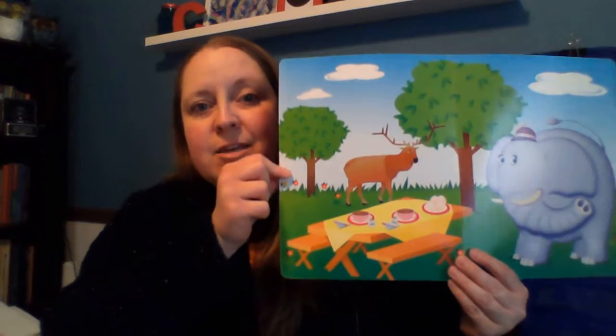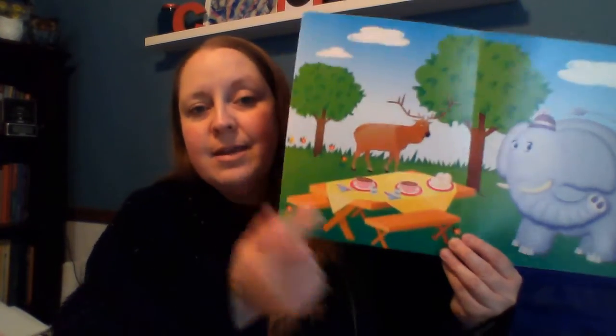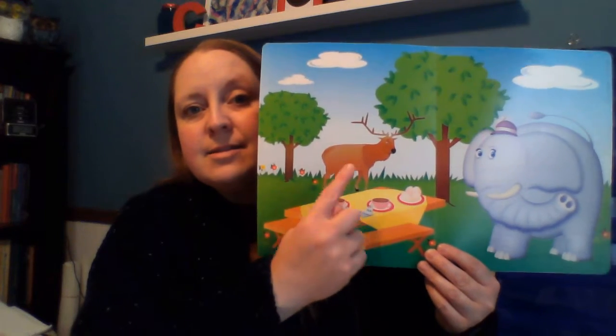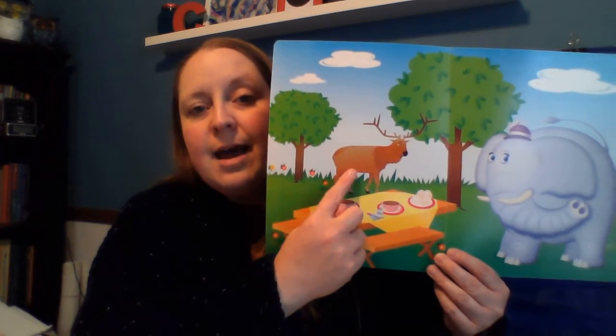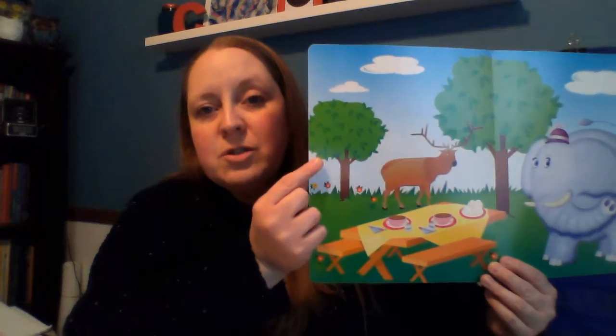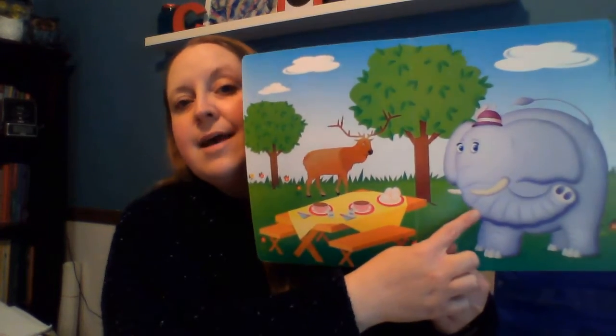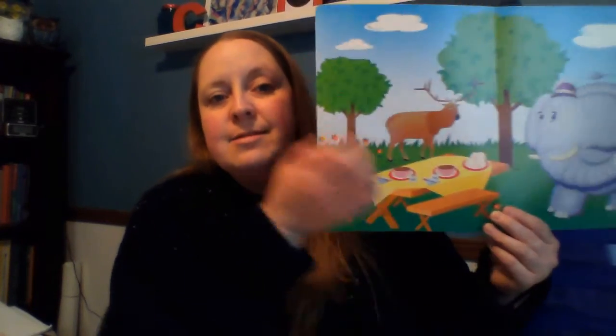Not ah. Our mouth doesn't open big, but it's kind of made back here in your throat. When we look inside, we can see that there are some things that start with that sound in our picture. We've got some eggs, eggs. This is an elk, elk. These trees are elm trees, elm trees. And of course, Edna and elephant both start with that sound. So our new letter this week is E.